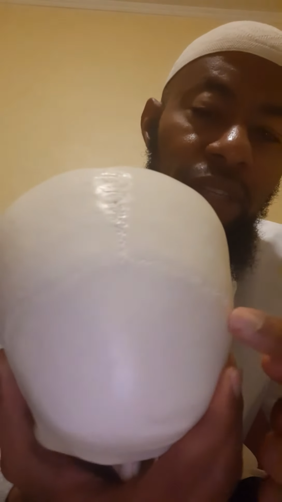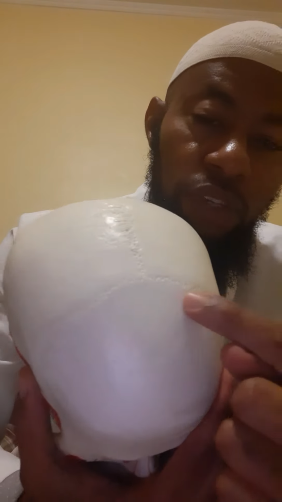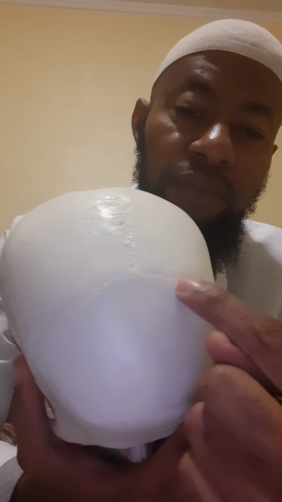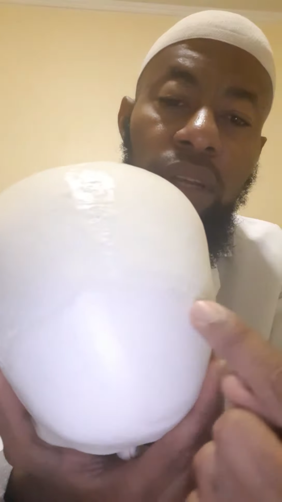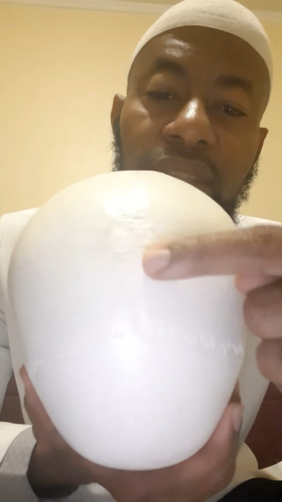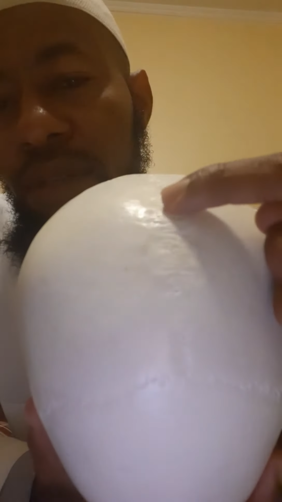We also want to look at some craniometric points on the skull. Before we talk about that, we would identify some important sutures of the skull. Now look at some important sutures. This suture here is a coronal suture. All right, that's the coronal suture. This is a sagittal suture.